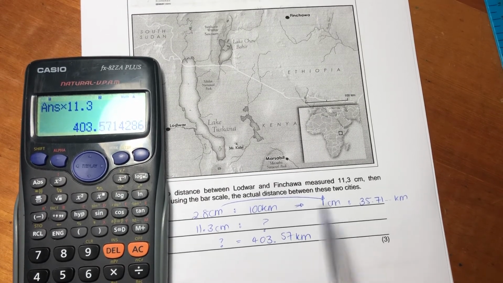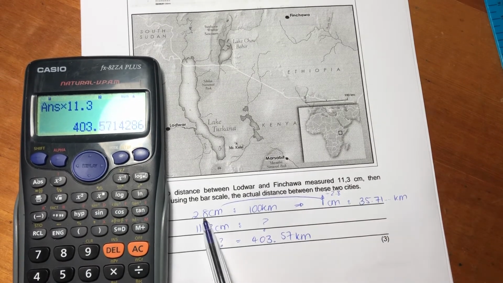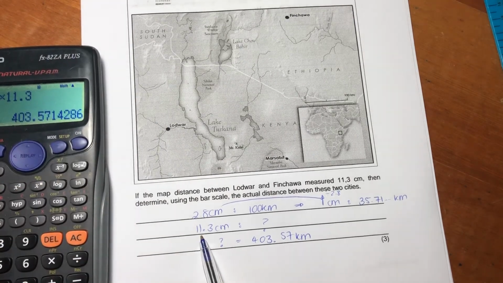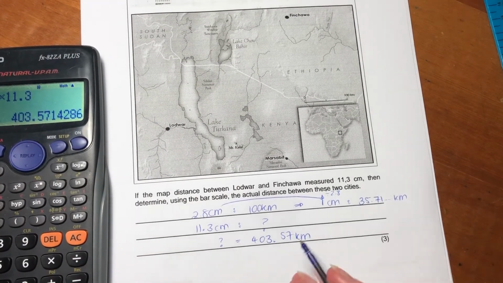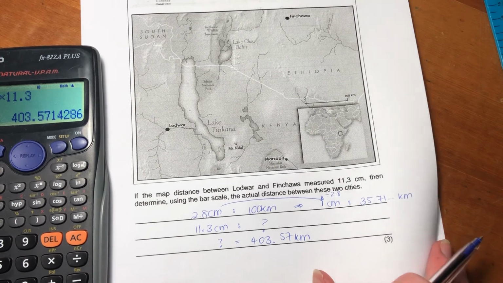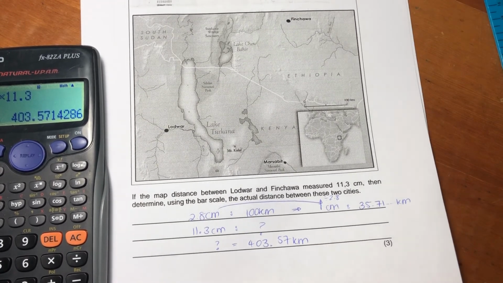So that's how we go about it. I would definitely do this as opposed to just trying to go from 2.8 straight to 11.3. It just makes it a little bit easier to go from 1 to 11.3. But do what you find easiest. This is what I find easiest. You need to make sure that you can do this question. As long as you understand it and you do it correctly, I'm happy. Okay, that's 5.1 done. Let's move on to 5.2.